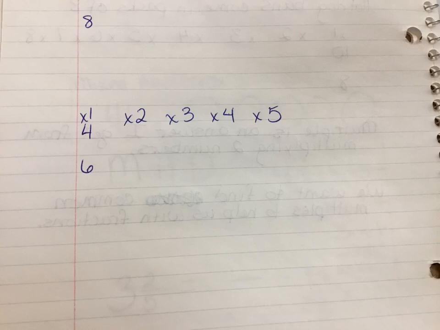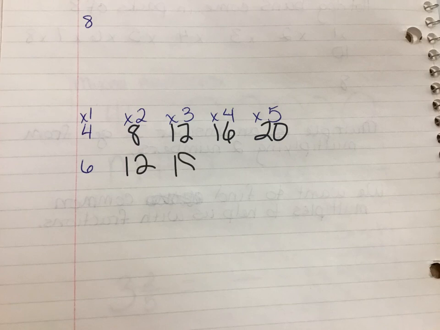Okay, last one we're going to try together, and I'm going to go pretty quick here. We should know our math facts, or we should have our multiplication chart with us. 4 times 2 is... 4 times 3 is... 4 times 4 is... 4 times 5. Then we're going to scoot down here to the 6. 6 times 2, 6 times 3. Oh, and look, I just saw it. We have a 12 here and a 12 here, and our LCM for this one is going to be 12.